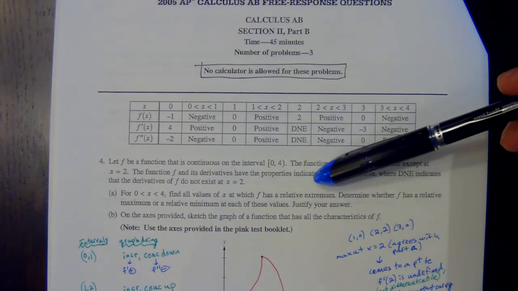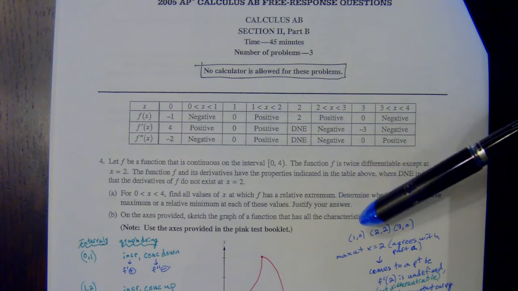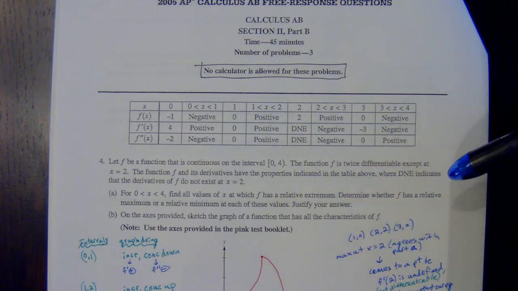When they mention relative extrema, remember extrema is just a name for a relative max or a relative min. Remember when we made our x, y prime charts and we had to check to see if that first derivative changed from plus to minus or minus to plus, that made it a relative min.